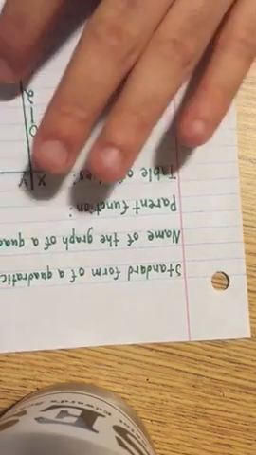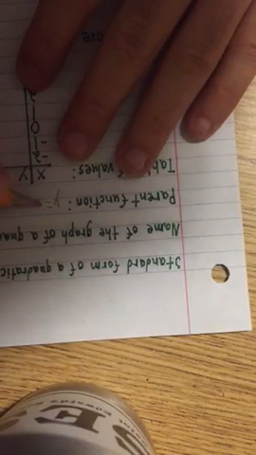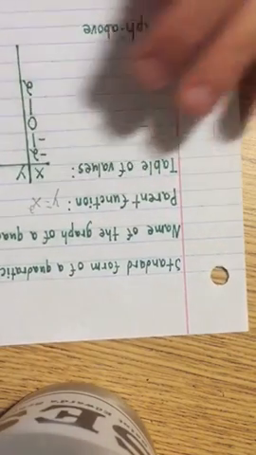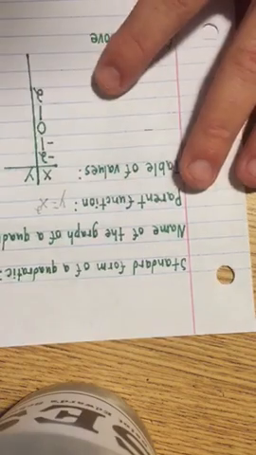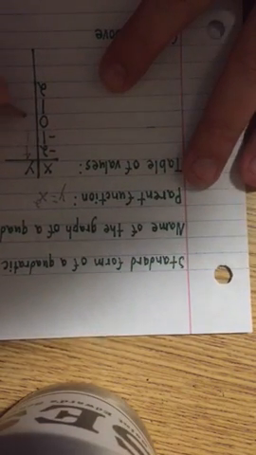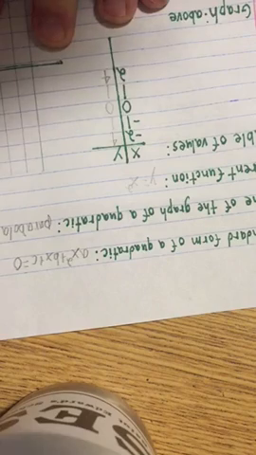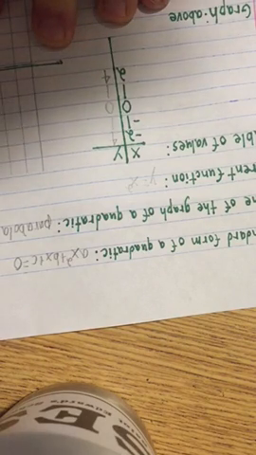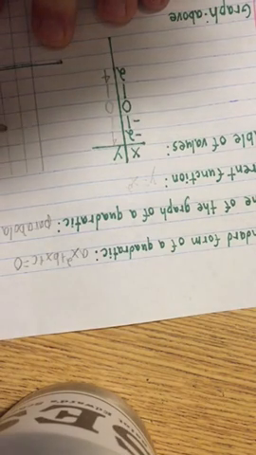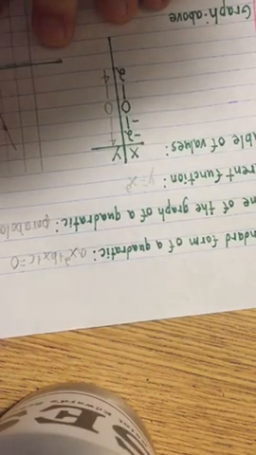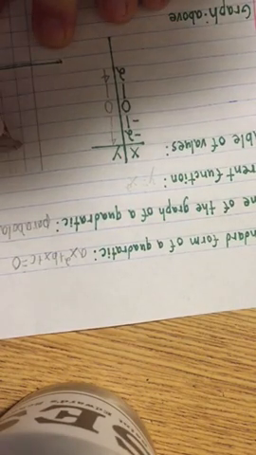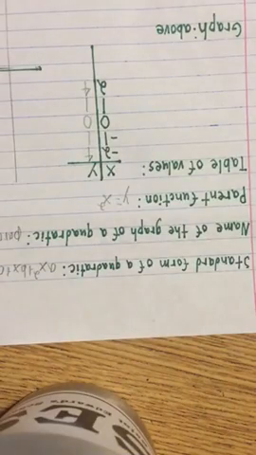And the parent function, the most basic parabola, is y equals x squared. If we look at our table of values for this, using these numbers, it would be y equals 4, 1, 0, 1, and 4. And we can graph this over here, just like this, and connect them. We can see that they form a nice parabola like that.